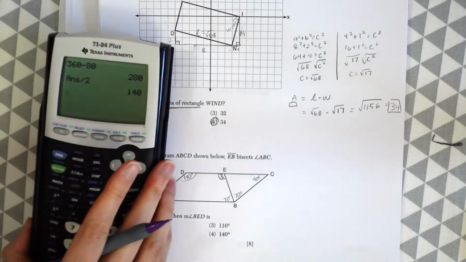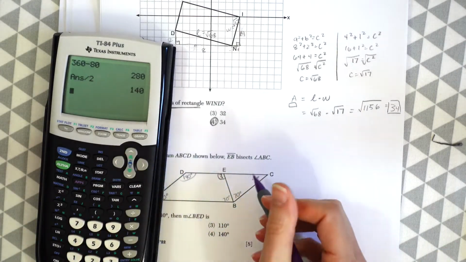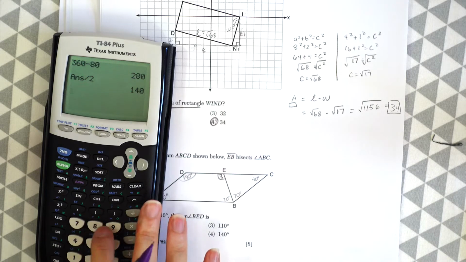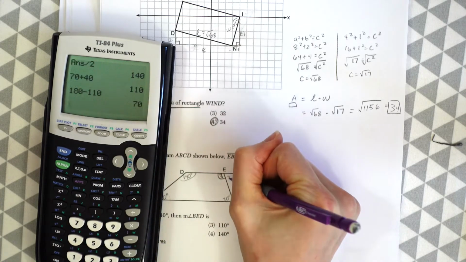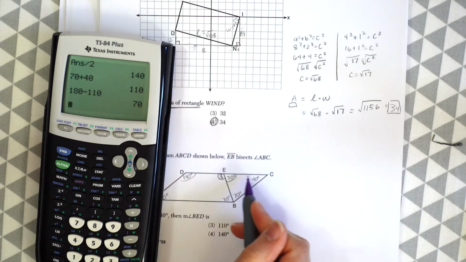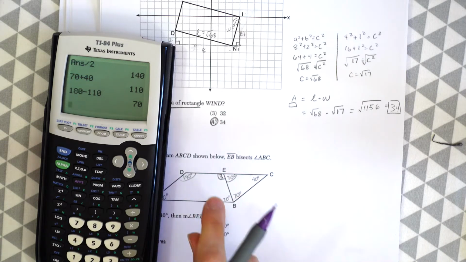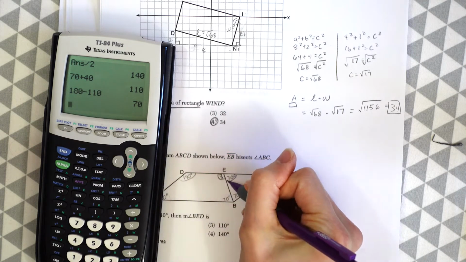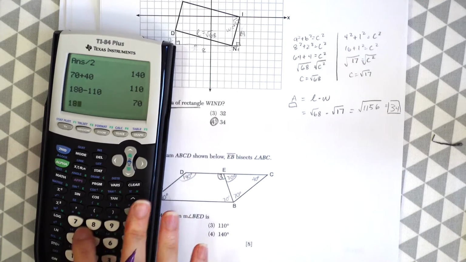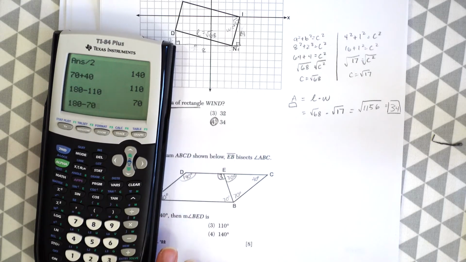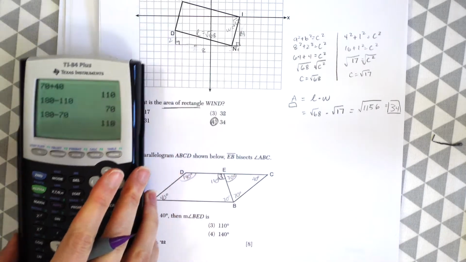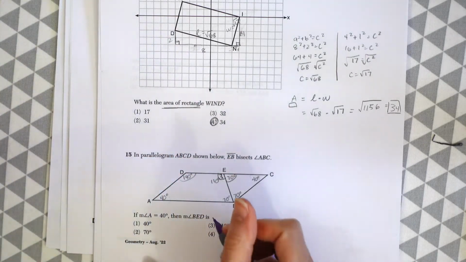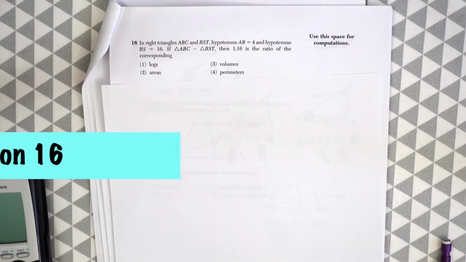So now we're almost done. Within a triangle we need 180 degrees, so we have 70 plus 40 gives us 110, 180 minus 110 gives us 70 degrees here, and then this is a straight line, so we know that 180, this is also going to have to add up to 180. So we're going to do 180 minus 70, and we get 110 degrees, which is choice 3.